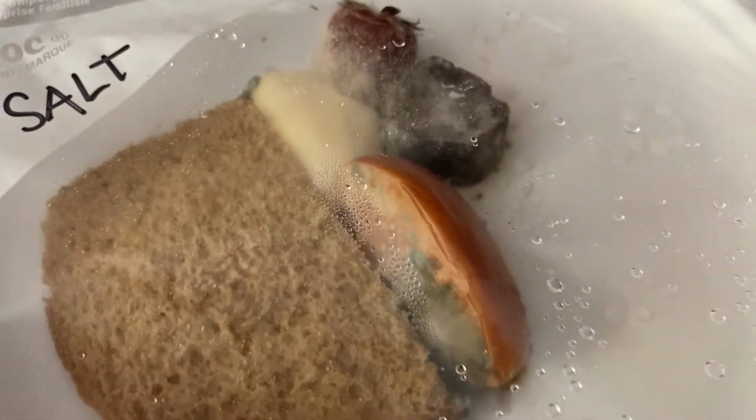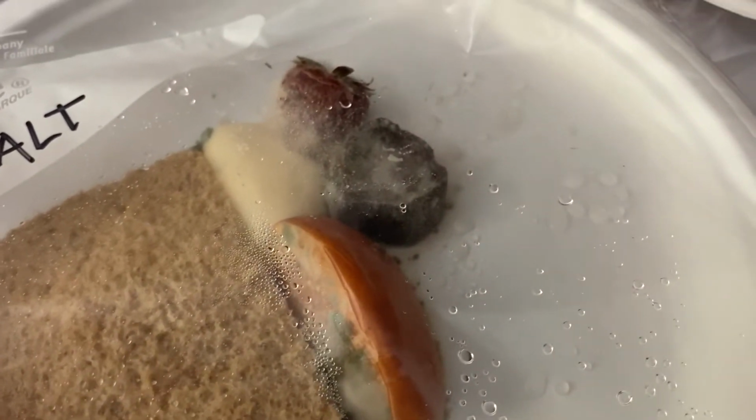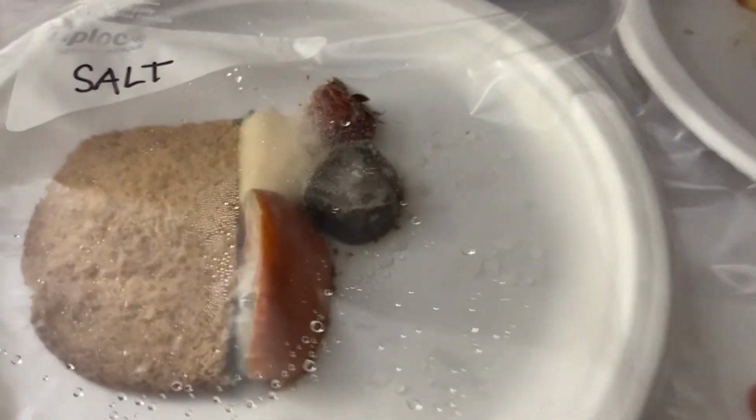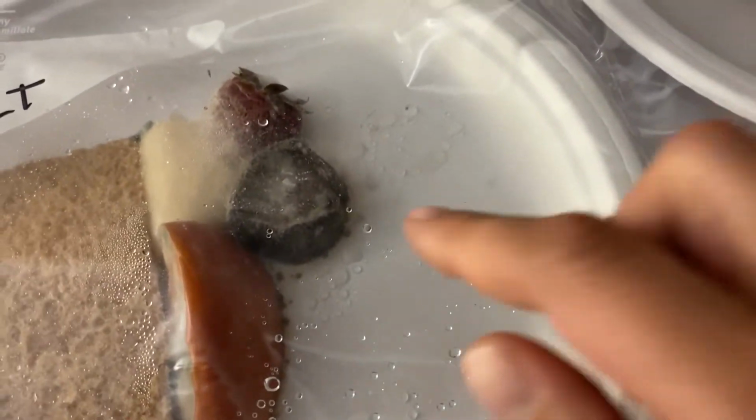So feel free to pause on any of these pieces to count and do your best. I know it's not very clear. They're not specific circles and easy, because especially here on this banana, there's lots of growth.